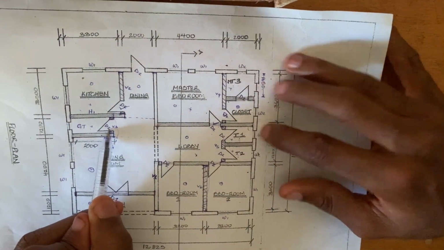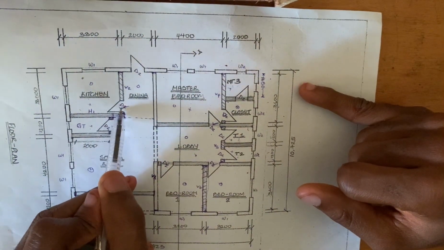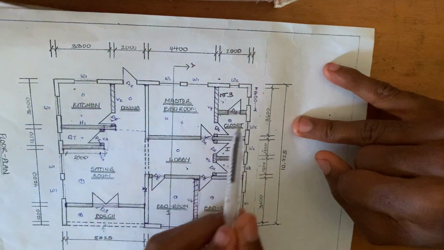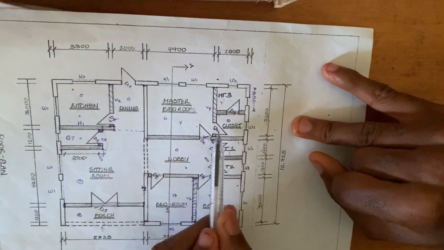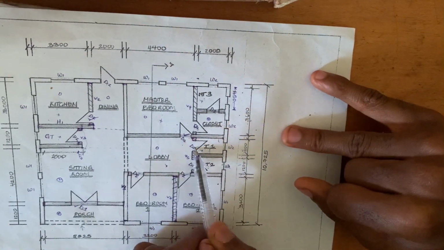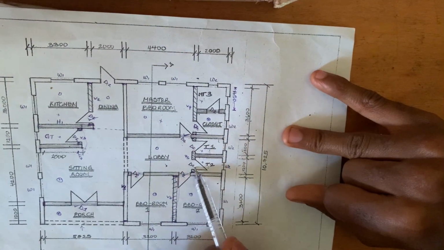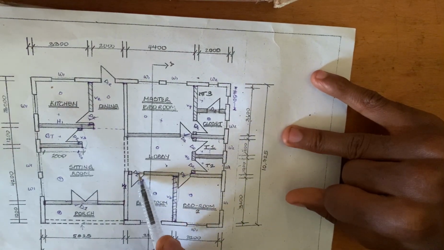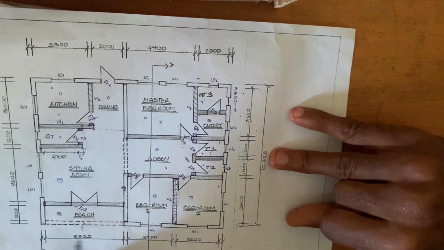This is door 2, that's 1. This is another one, 2. Another one, 3. Another one, 4. Another one, 5. This one, 6. This one, 7. This one, 8. This one, 9. And this one, 10.